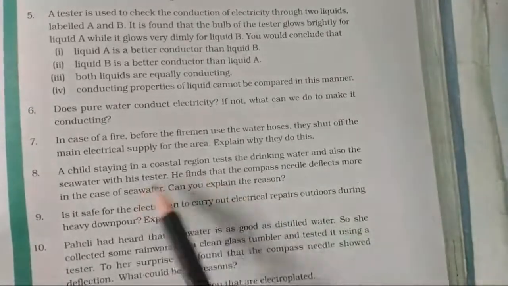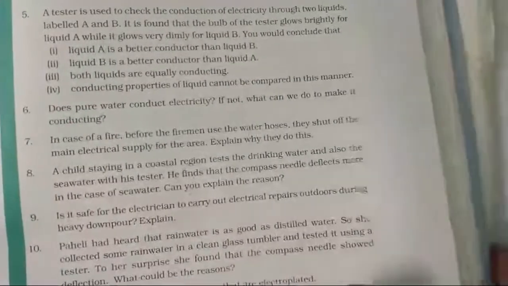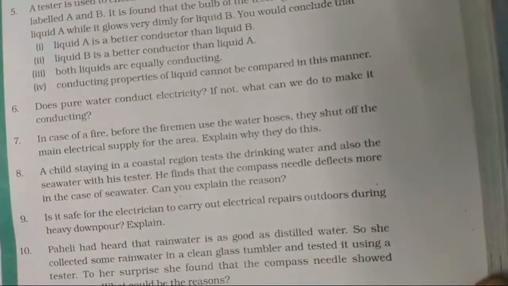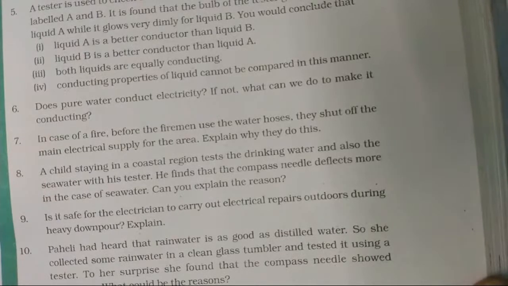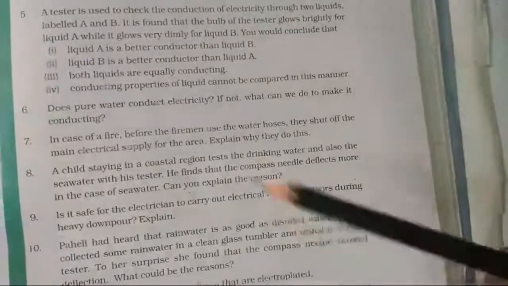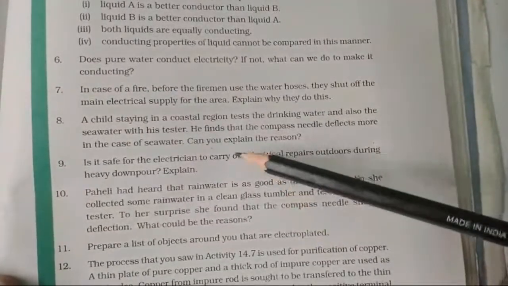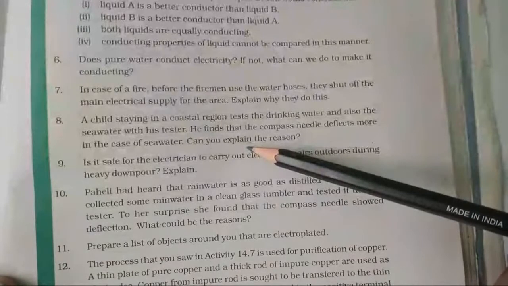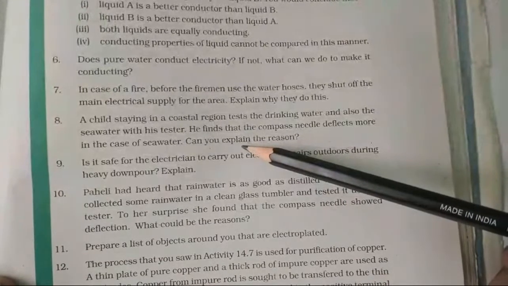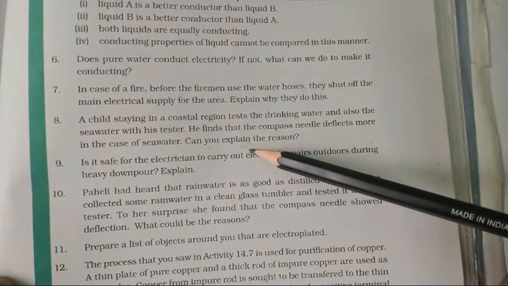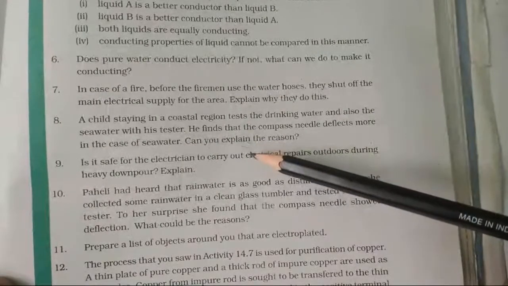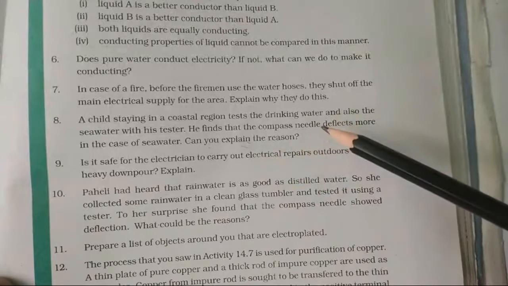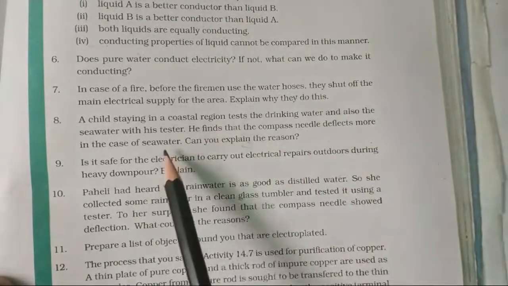A child staying in a coastal region tests the drinking water and also uses the seawater with his tester. He finds that the compass needle deflects more in the case of seawater. So what is the reason? The compass needle will deflect more in the seawater because the seawater contains more salts in it, which makes it a better conductor of electricity, which will deflect the compass needle more.